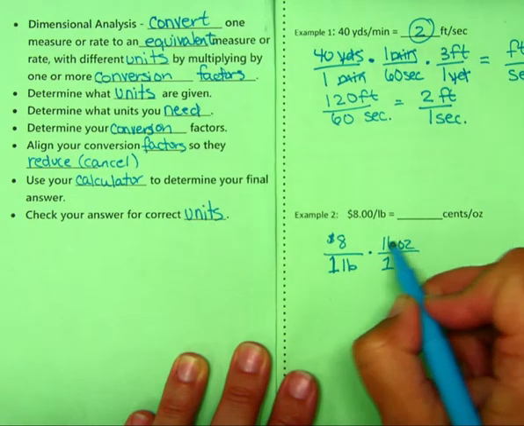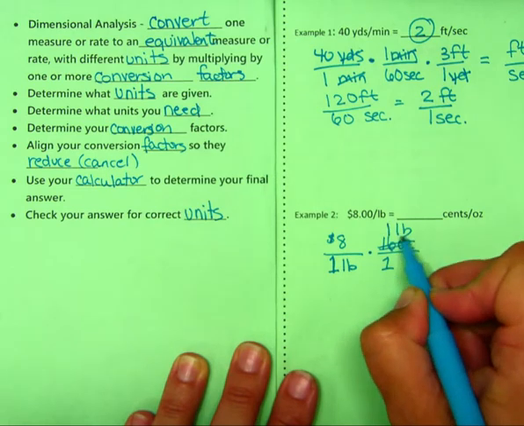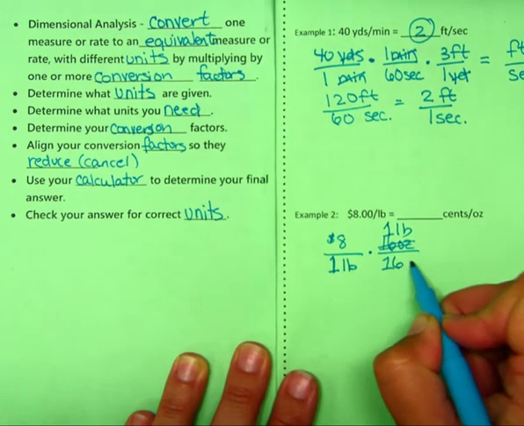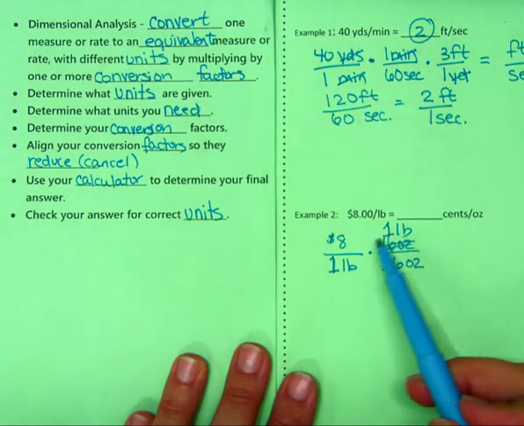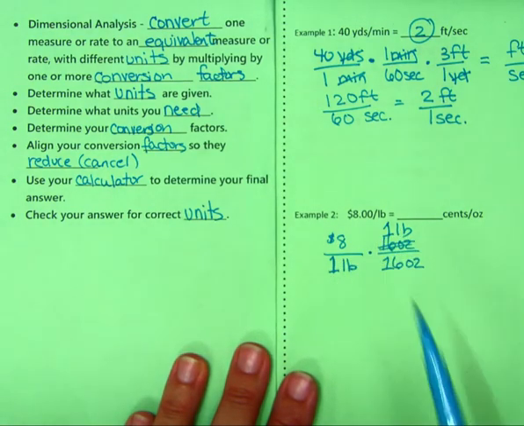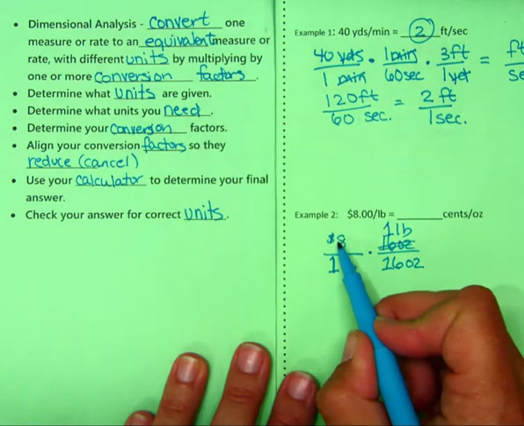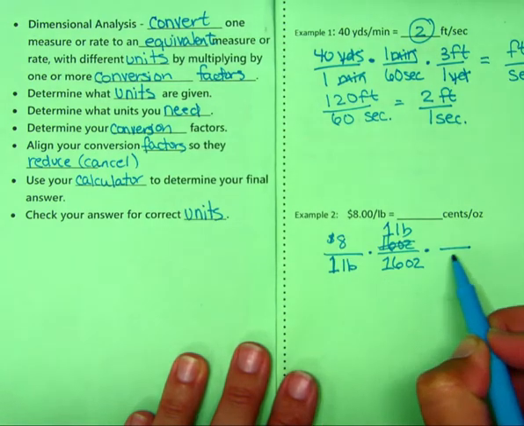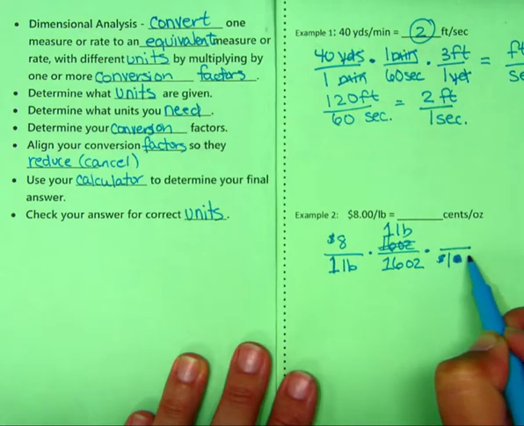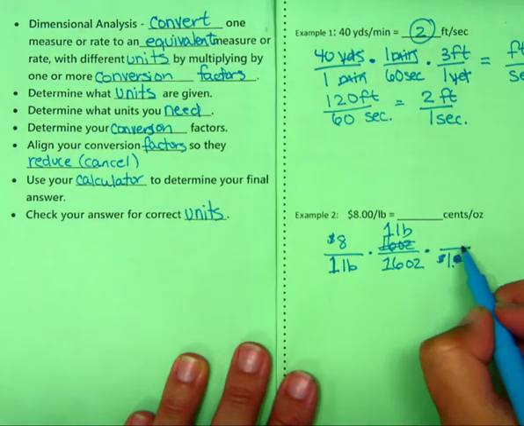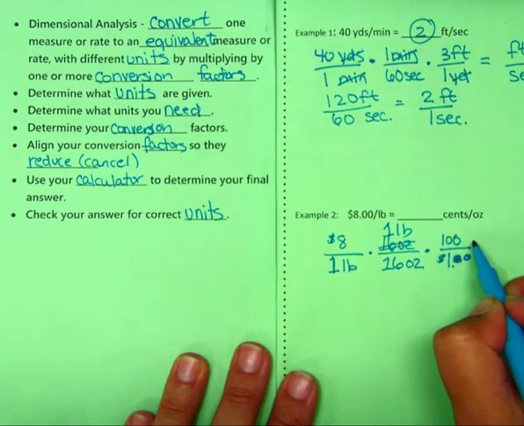So actually I want to put pounds up here because I need those units to cancel. And then that would be 16 ounces. All right, remember that your units have to cancel. You can only cancel if the units are one on the bottom, one on the top. All right, and then I also know that there's 100 cents in $1. So if I have dollars up here, I need to put dollars down here. That's $1. And there are 100 cents.